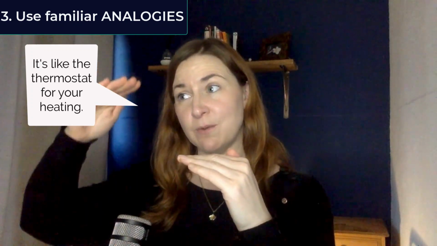Let's look at an example from engineering. Let's imagine you're a mechanical engineer and you're trying to explain what a feedback control system is. You could say, well, it's like the thermostat system in your home for your heating. You set a certain level that you want your heating to be. So when the temperature drops below that level, your heating switches on. But when it goes above that level, the heating switches off. The system constantly monitors and adjusts to keep things stable.